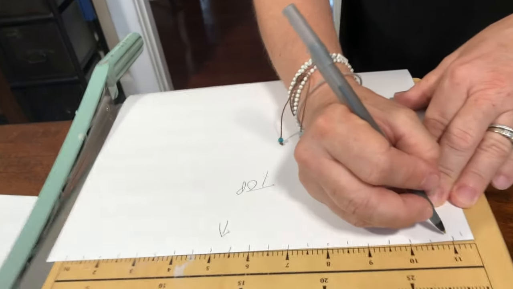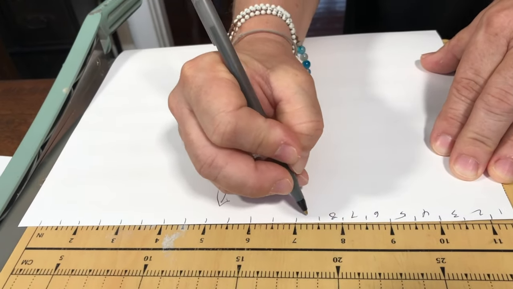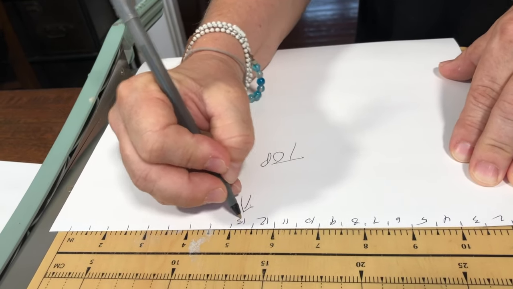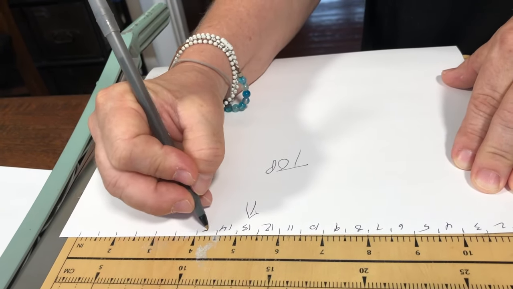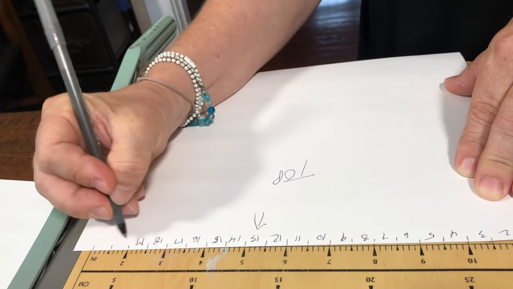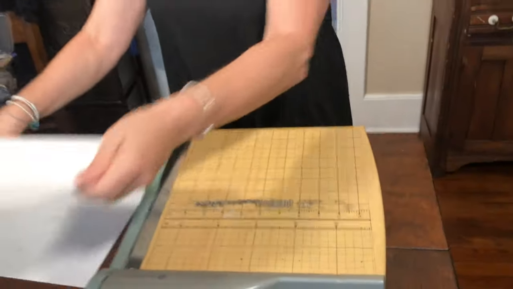And then number them. 1, 2, 3, 4, 5, 6, 7, 8, 9, 10, 11, 12, 13, 14, 15, 16, 17, 18, 19, 20, 21, 22. You can tell I don't write too often.